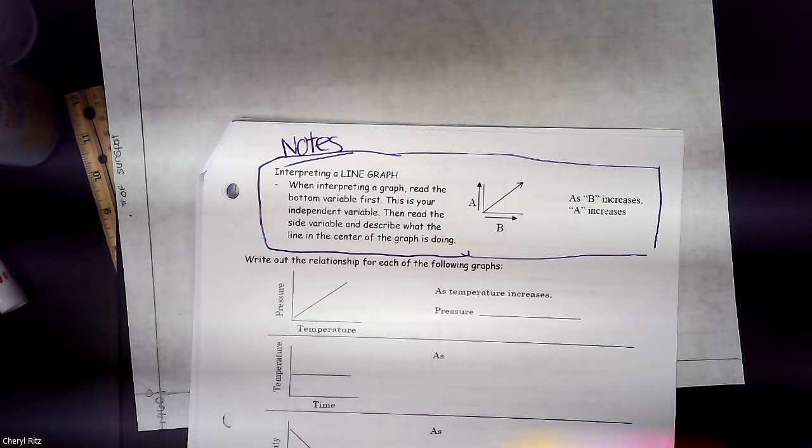But just like always: notes, practice, Regents questions. When you're doing the Regents questions tonight, I want you to be able to flip back to the notes and check it out if you need help. So here's how to interpret a line graph. Do you want me to do this or a PowerPoint? You're good with this? Okay, perfect.